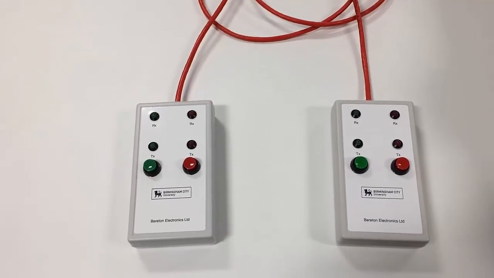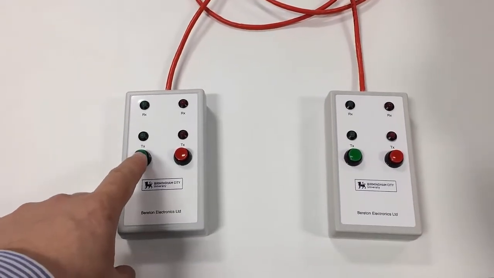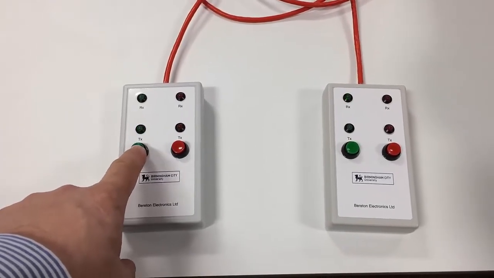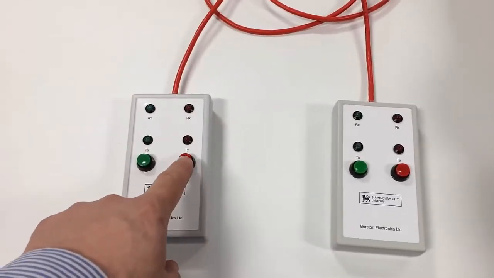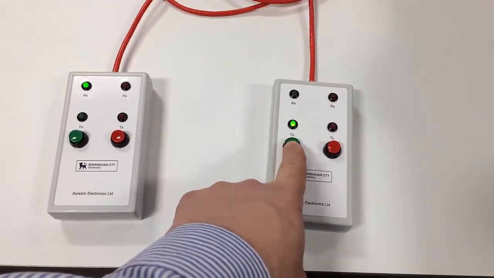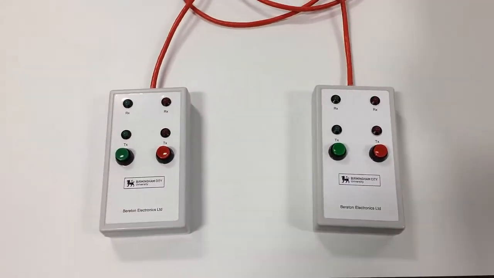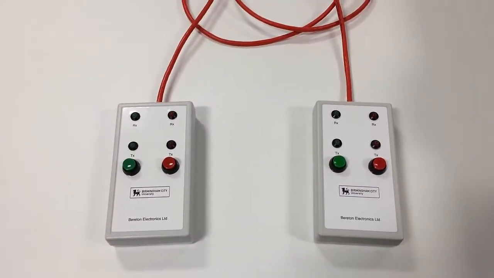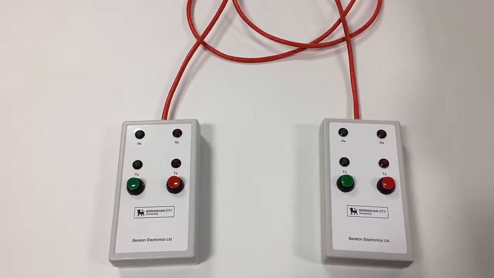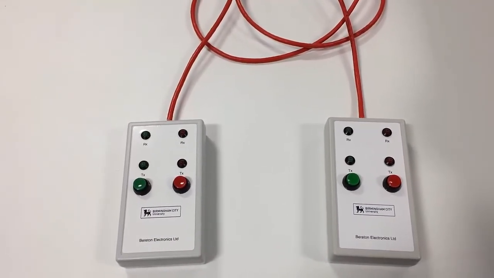Basically, the project starts as two interconnected boxes. We can press the transmit button over here and it's received over here. We can send red and green lights, and we can send red and green lights back. And in its simplest form, we basically ask students to investigate how the boxes work and then figure out a way to send a message.